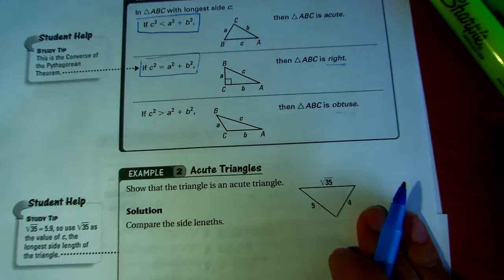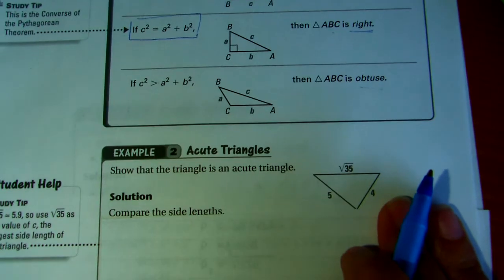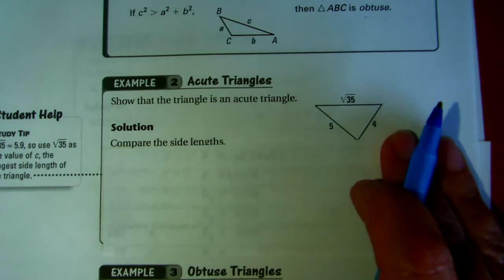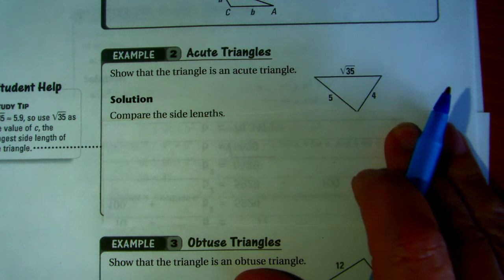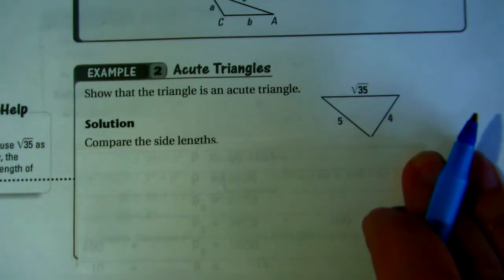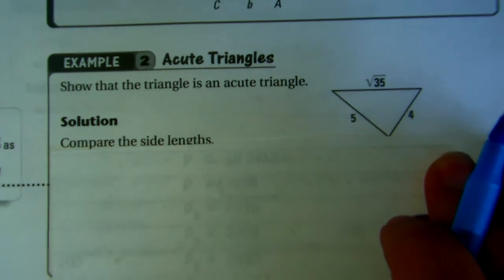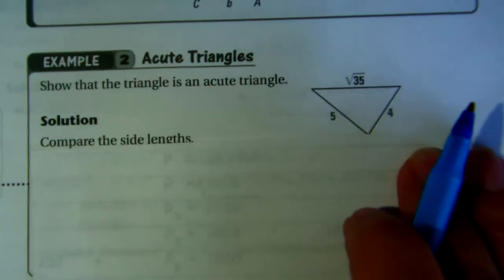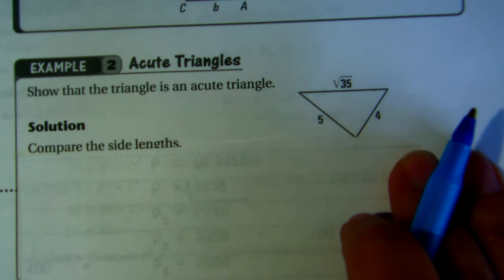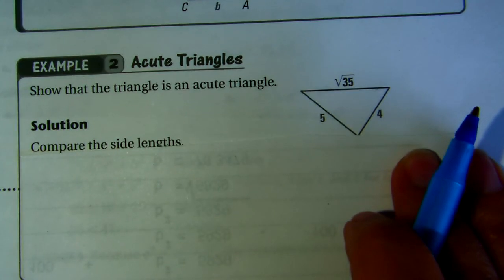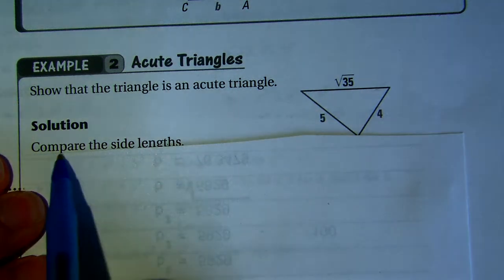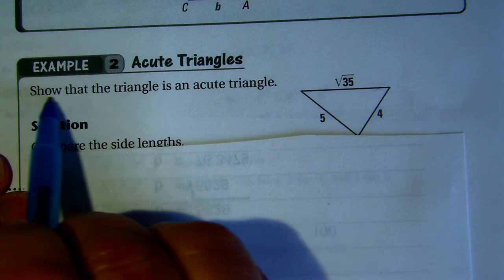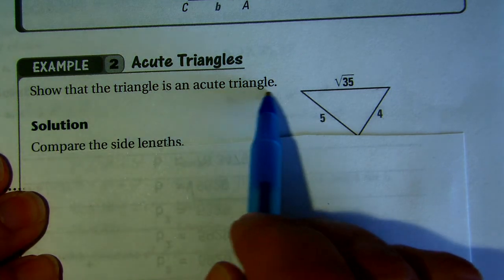Let me zoom it in and focus. Okay, so we have the first triangle. I'm going to try to keep it short because the video might be too long. All right, so we're going to compare the side lengths. They're asking us to show that the triangle is an acute triangle.